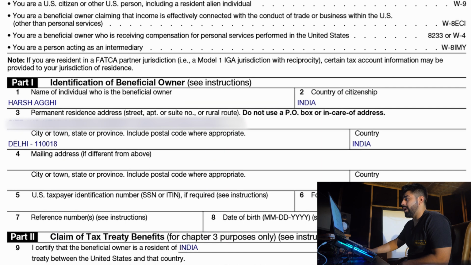So basically I have a form filled already, a W8BEN, which I provided earlier to various organizations. Here is Part 1, identification of beneficial owner. Most of the things are self-explanatory, but there are a couple of things that are kind of tricky, and I'll help you out. Name of the individual who is the beneficial owner: Harshagi, that's my legal name. And country of citizenship: India.